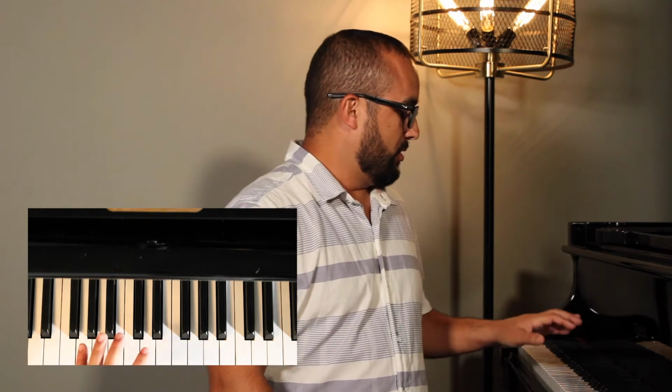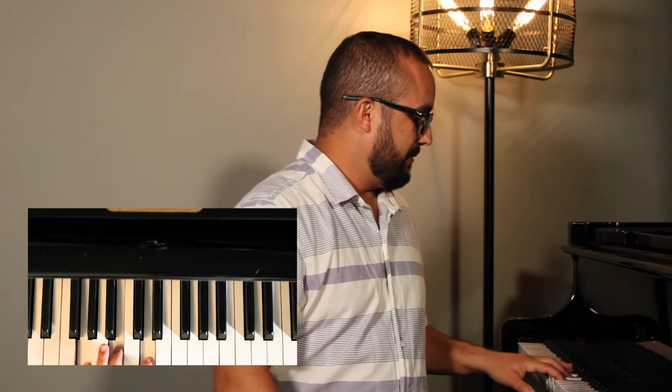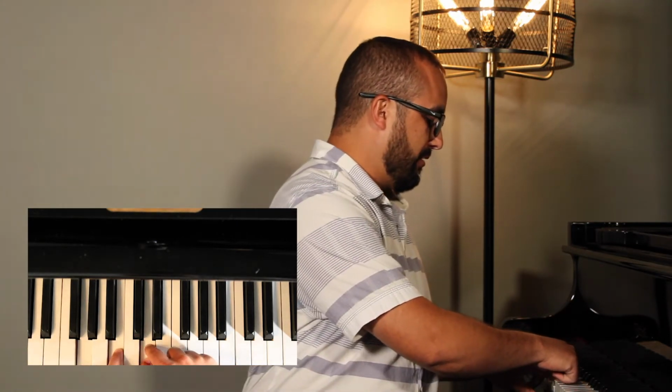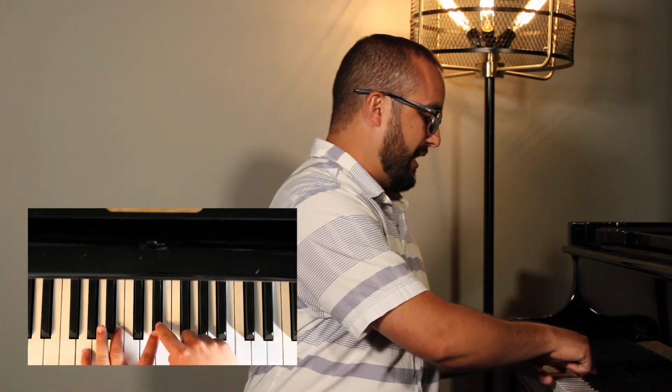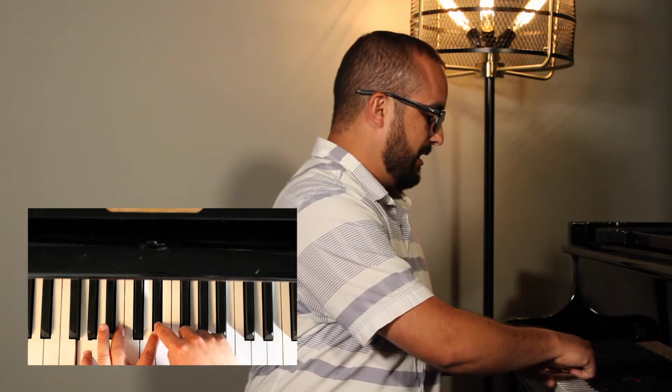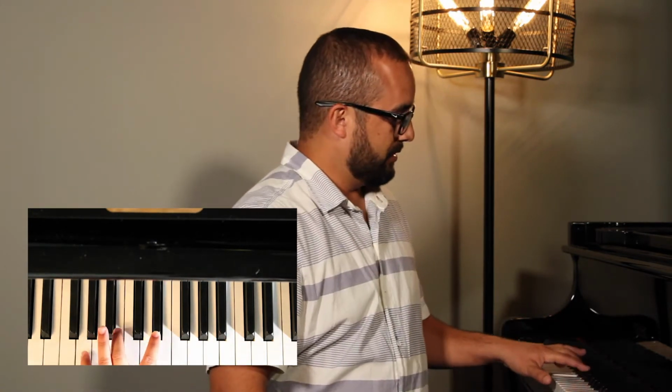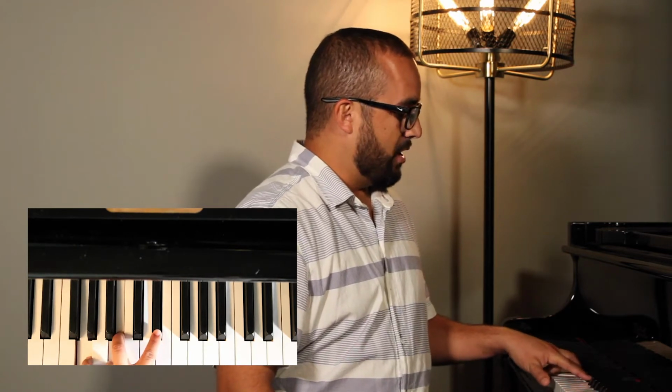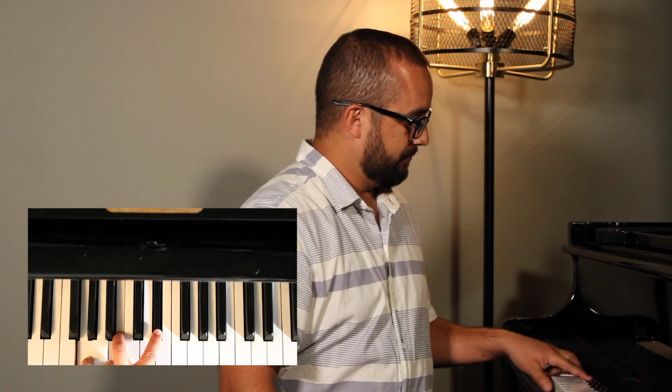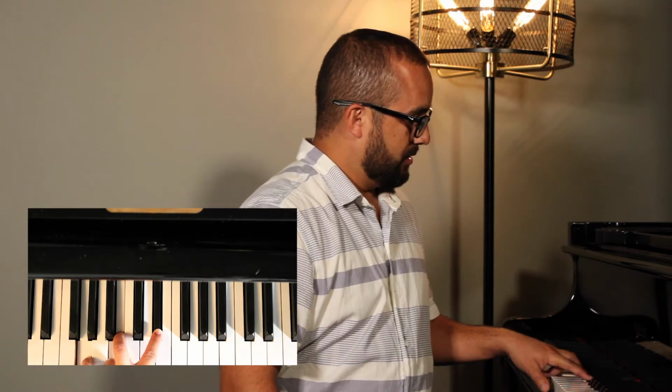And our last triad is the augmented triad. And to augment something is just to make it bigger. So if I take a major triad and I raise the fifth, so instead of a perfect fifth, I have an augmented fifth, and I keep the major third, that's G augmented. And that formula works for any chord that you're trying to build.